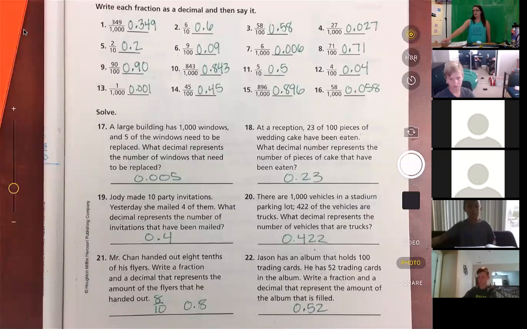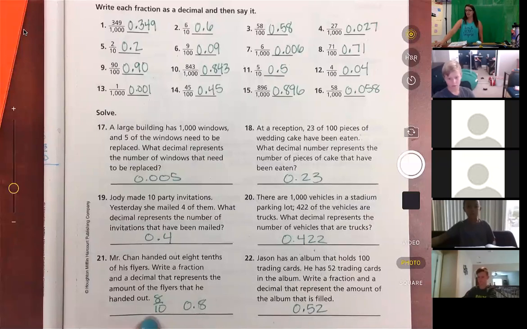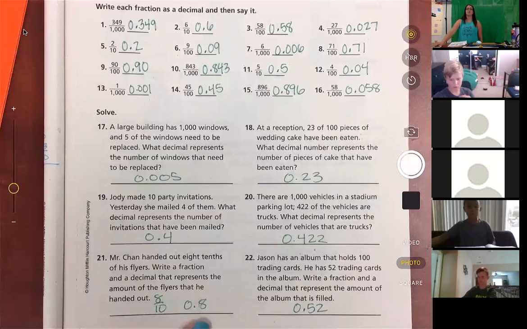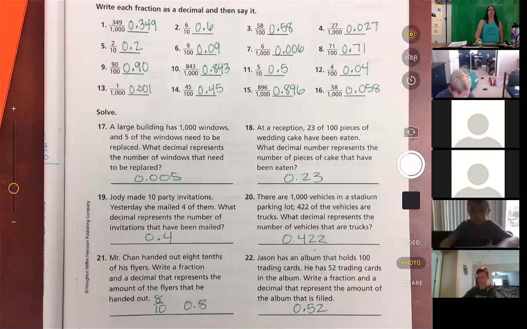And on 21, it asks for a fraction and a decimal. So you need to write both your fraction and your decimal, okay? You need to make sure you're reading them closely. If you only wrote the decimal, you would have lost half a point on that one.